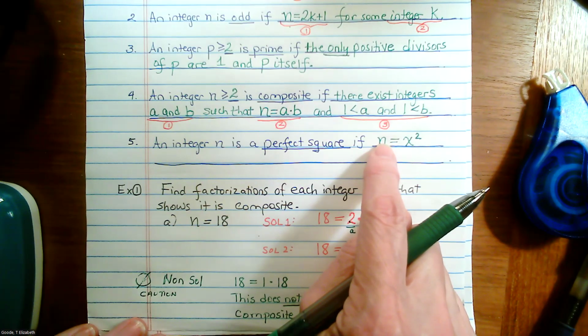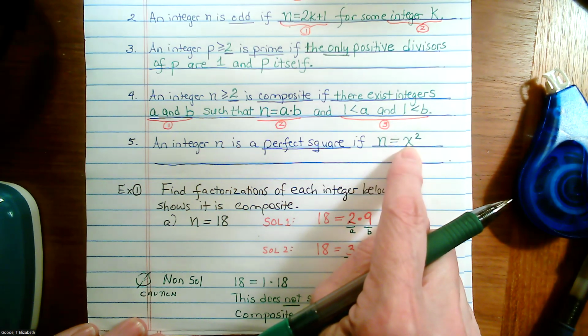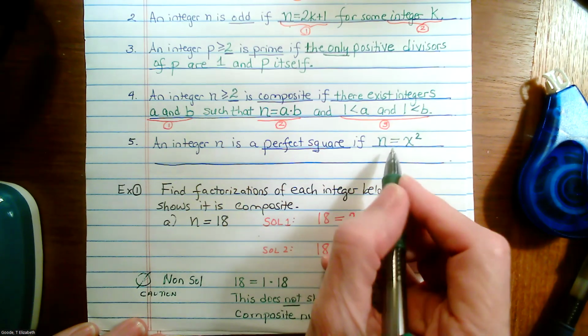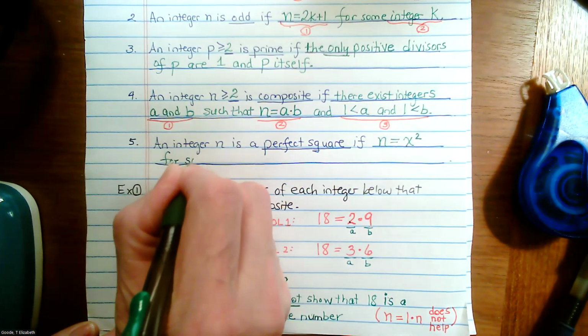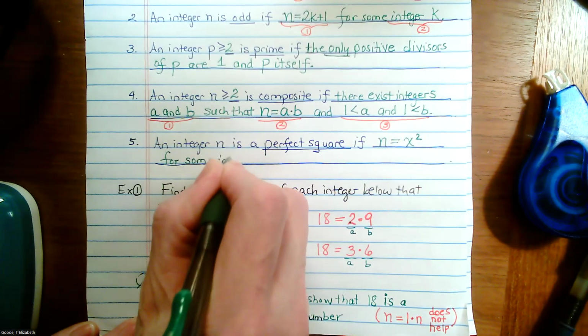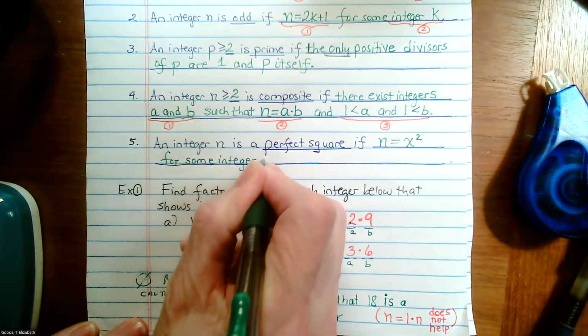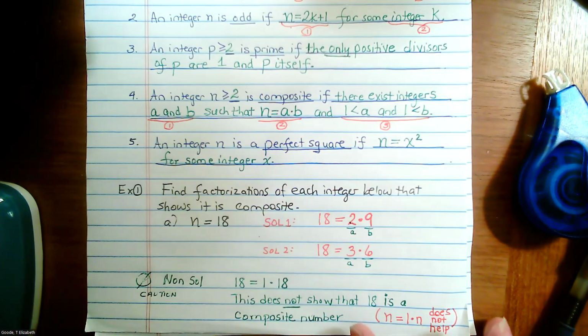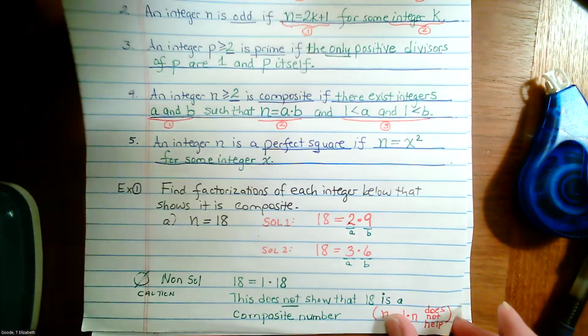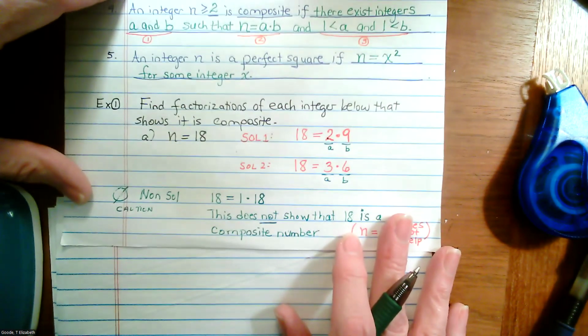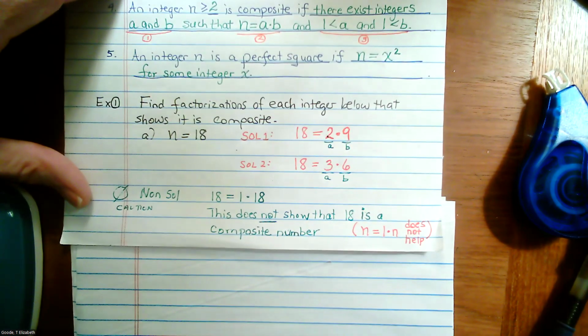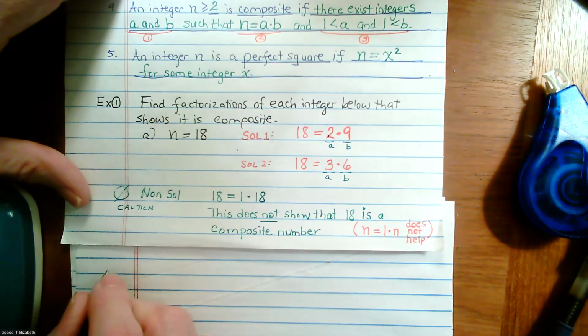For example, when n is 4, what is x? x is 2. Exactly. So let's finish this definition. If n equals x squared for some integer x, we could continue our example 1 and put a part B.